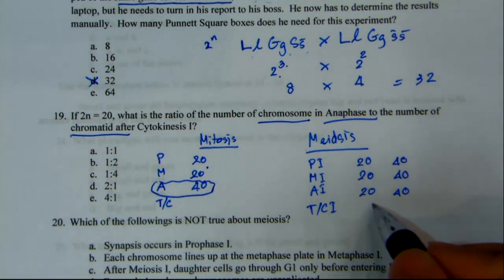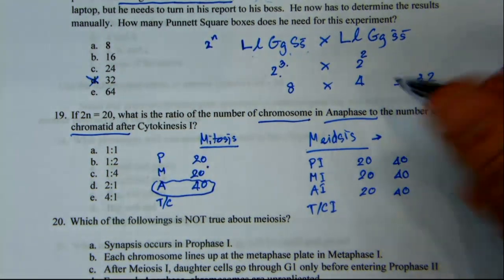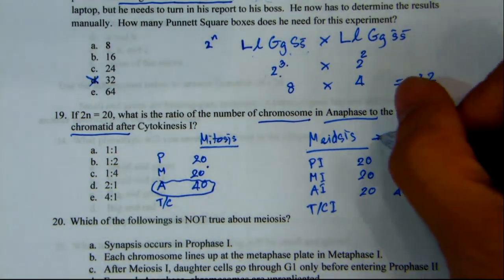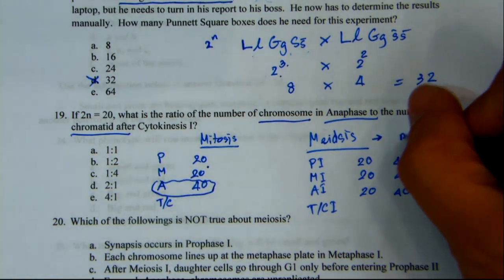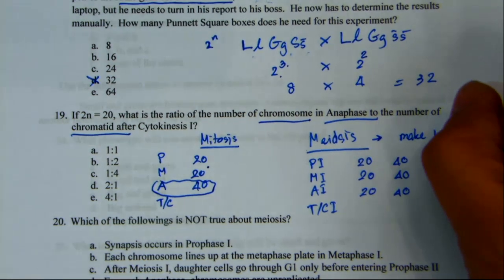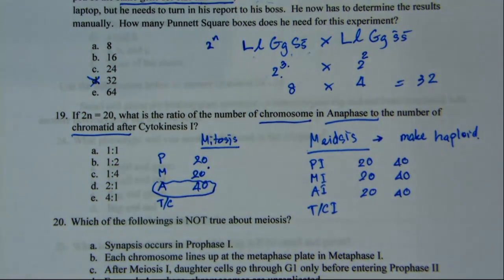But after that, remember the purpose of meiosis 1 is to make haploid cells.